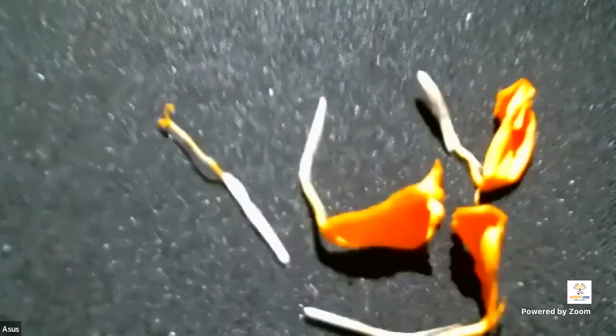Ma'am, this is just the sample that we have opened up. However, we have many of the teachers who are opening up their flowers and checking out the disc and the ray florets. Yeah, great.